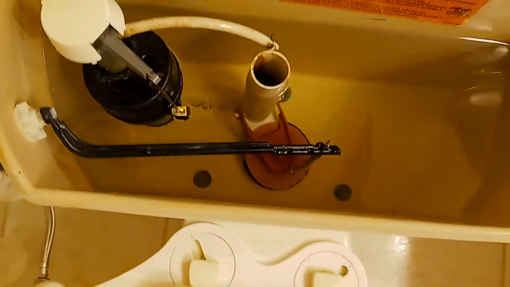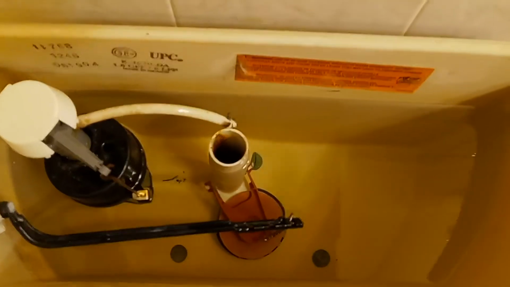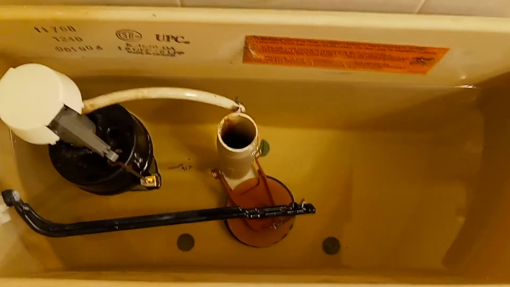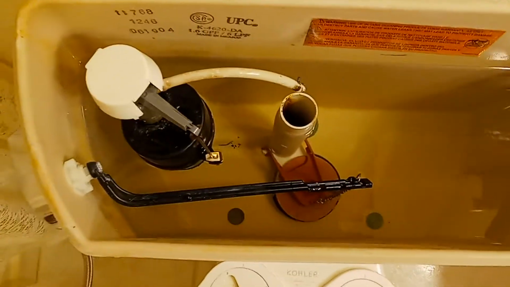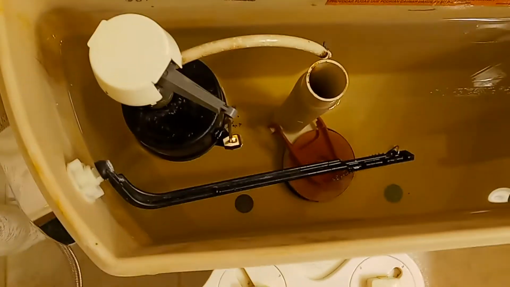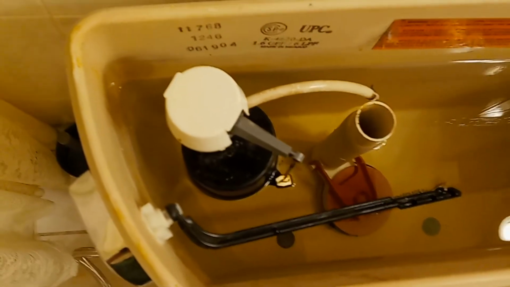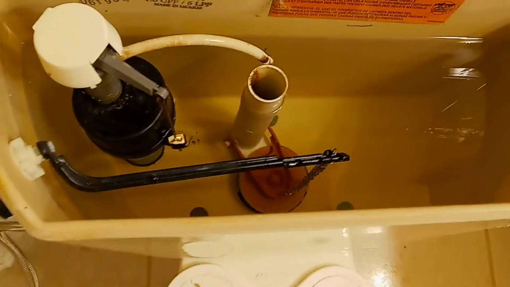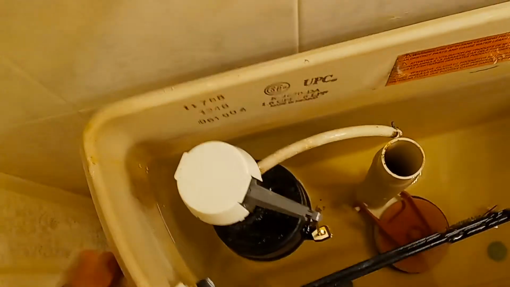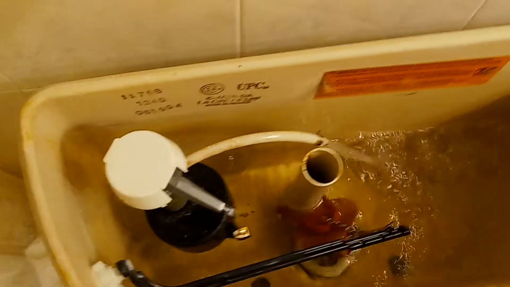All right, so having identified what type of problems we might encounter, let's look at the next steps as far as diagnosing if this flapper is indeed leaking at this point. The first thing that I need to do is go ahead and flush it once and let it fill in completely.